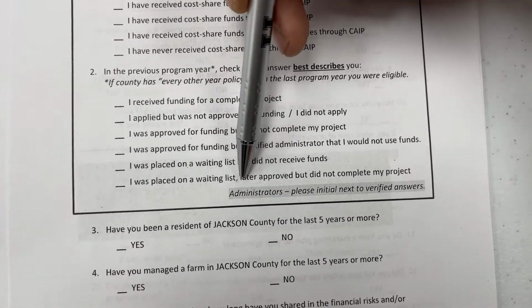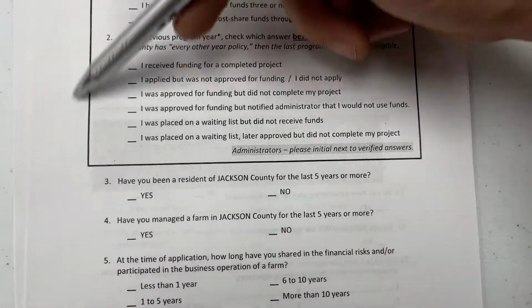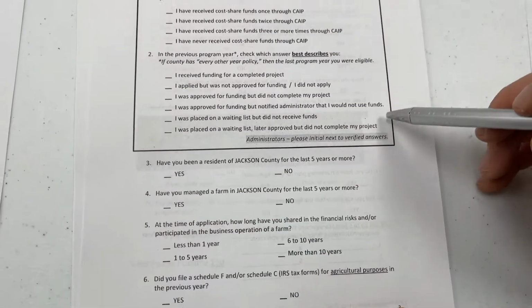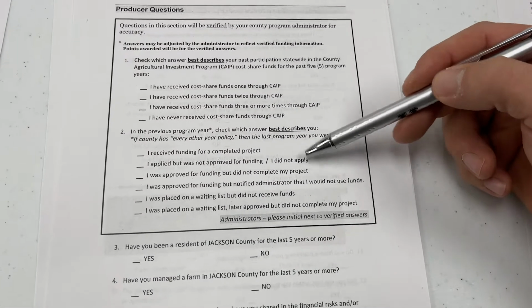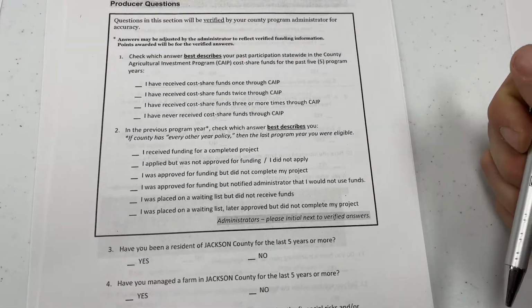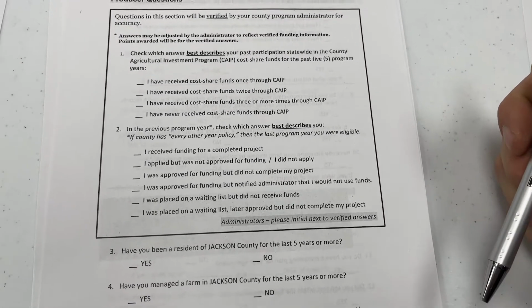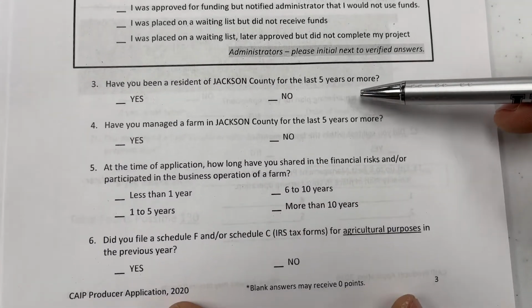Or were you placed on a waiting list and later approved but did not complete your project, okay? The reason this is in a box is because the administrator can change these answers if they need to, okay? Also, if you have a question about these, you can call our office or the administrator and they can answer that question for you. Okay, the next questions are pretty straightforward.